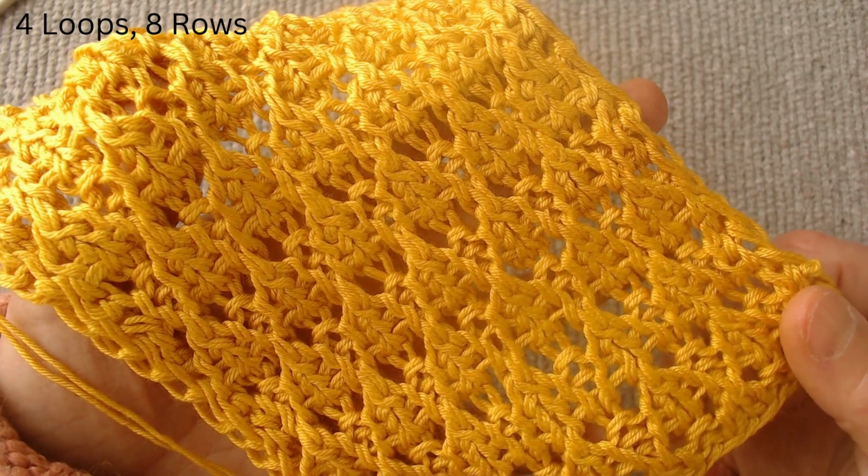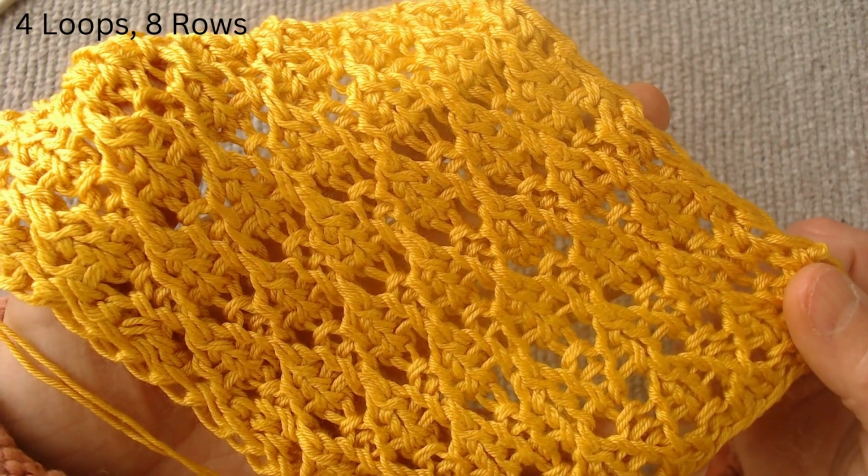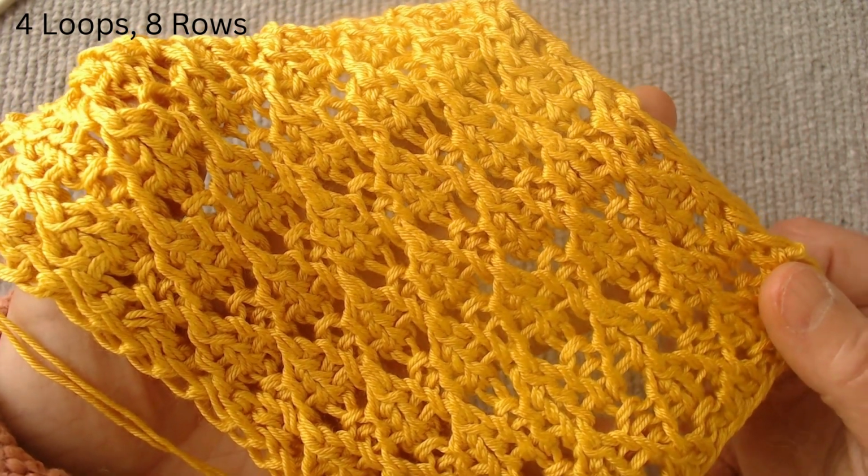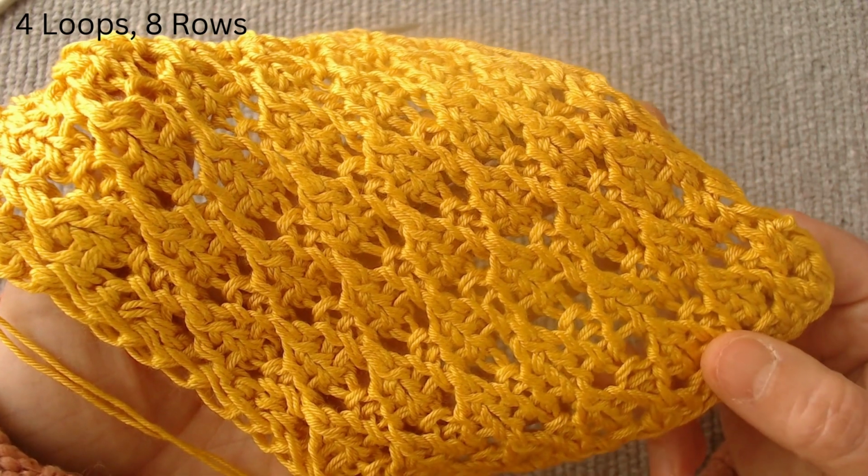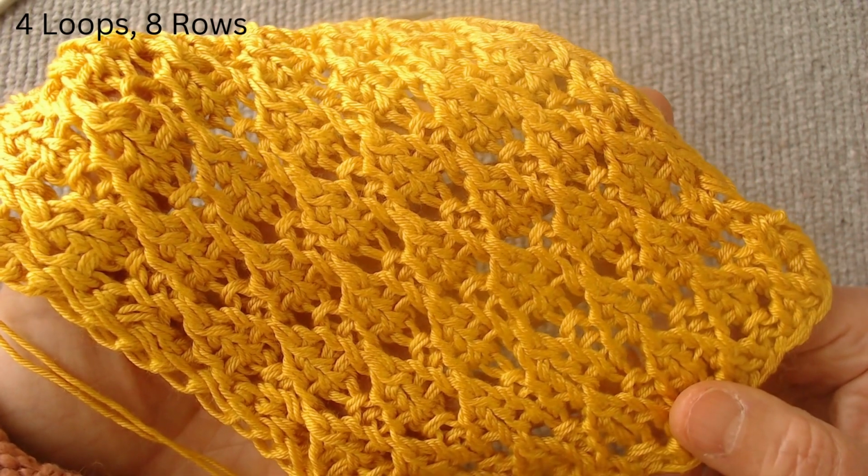The scheme consists of 2 loops and 8 rows. To begin, cast on several stitches that are a multiple of 4. Add 1 loop for symmetry and 2 edge loops.